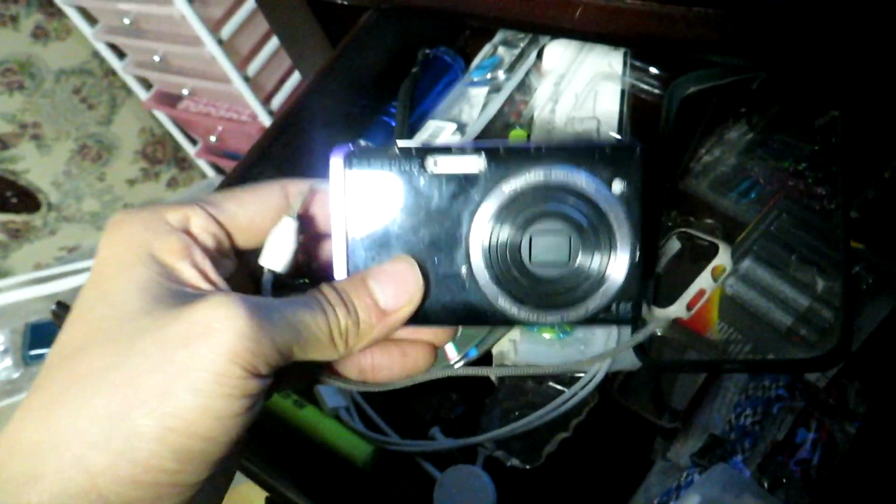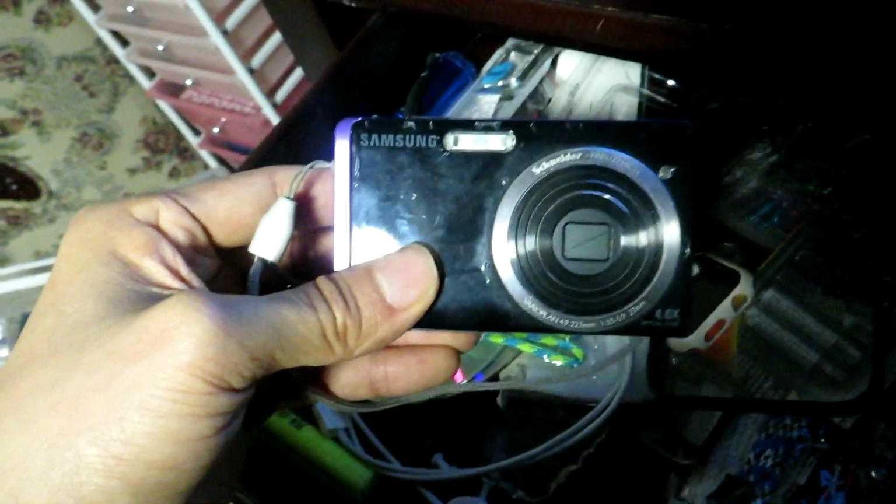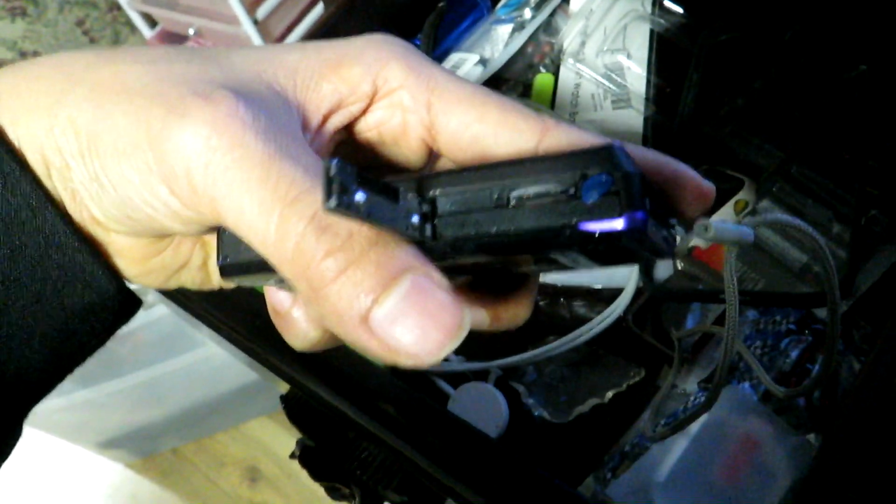This camera's a throwback too. I used to vlog with this camera 15 years ago. I used to break it a lot too. I don't think this one's broken. It just doesn't have a battery, does it? No, I think it has a battery. It doesn't have a memory card. Wait, does it even work? Let me see. Nope. Doesn't work.